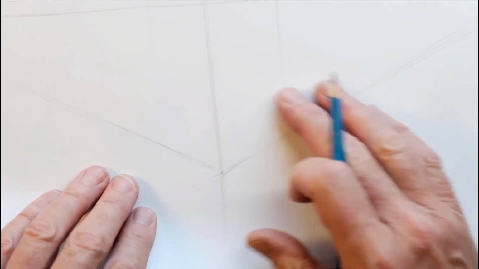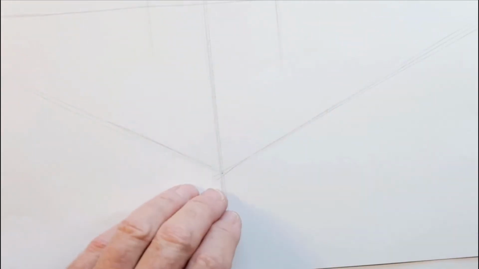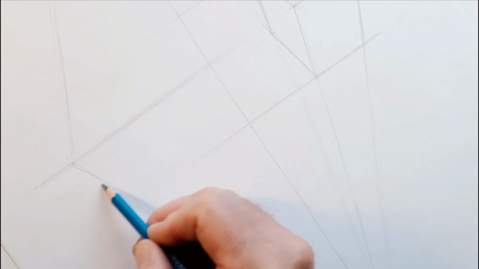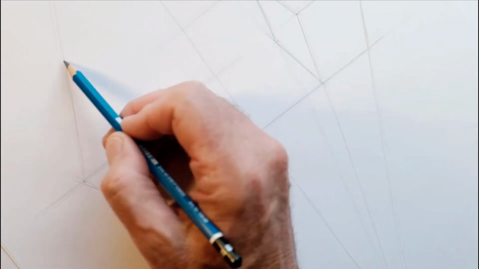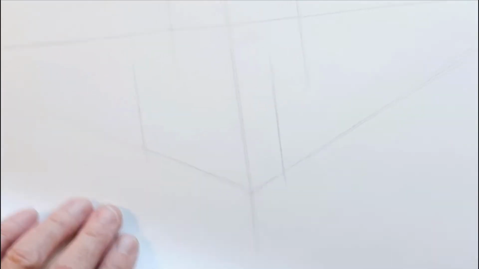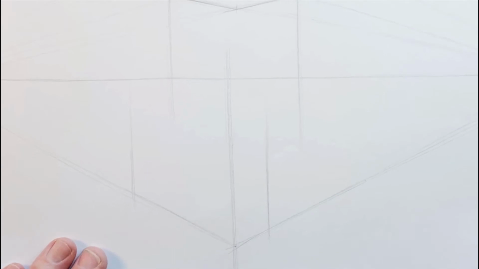Now I can decide on how big. Well, let me do something a bit more interesting. I'll make it a bit thinner here, and I'll make it a bit deeper here. But notice vertical lines.